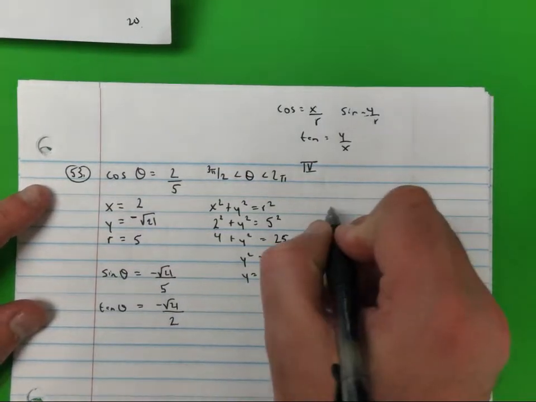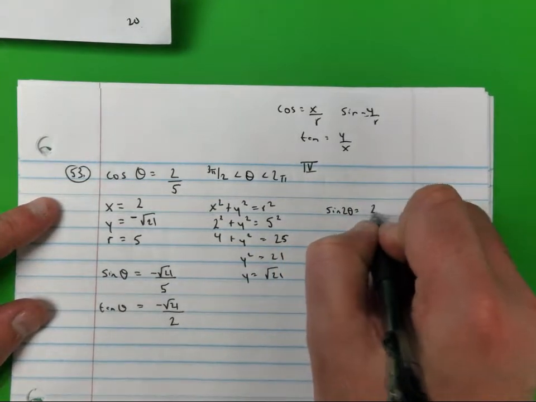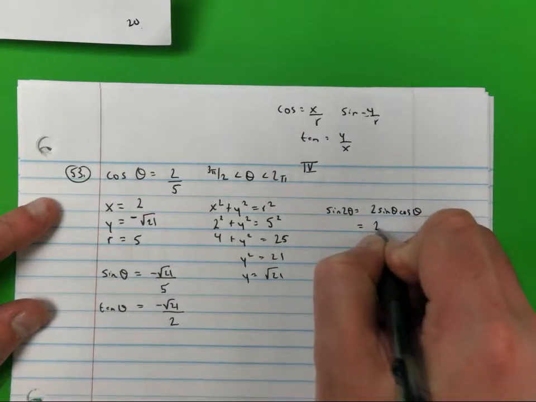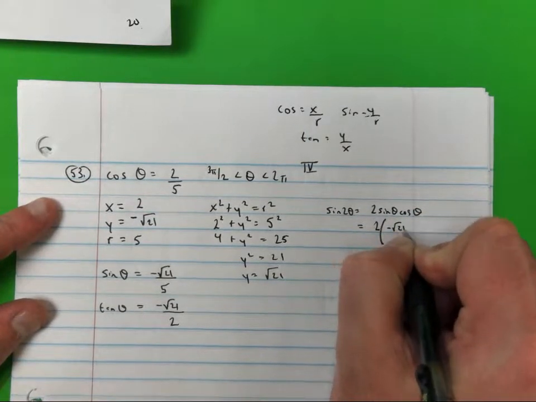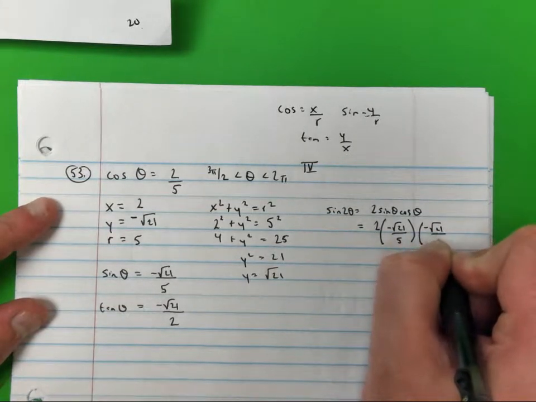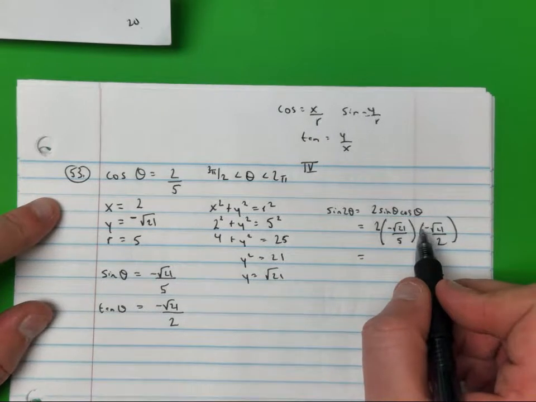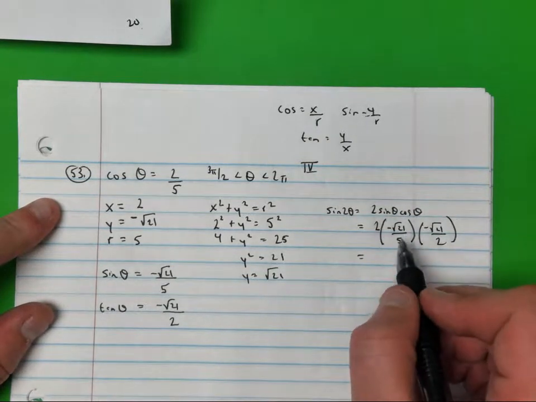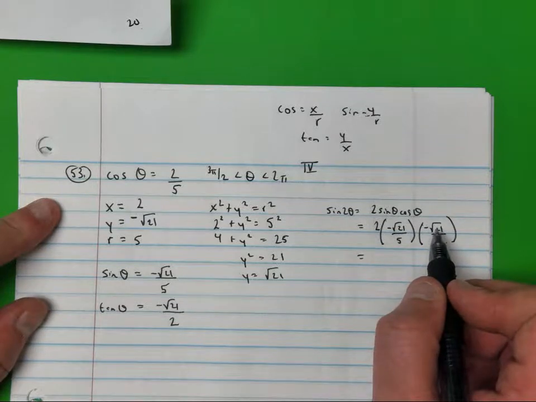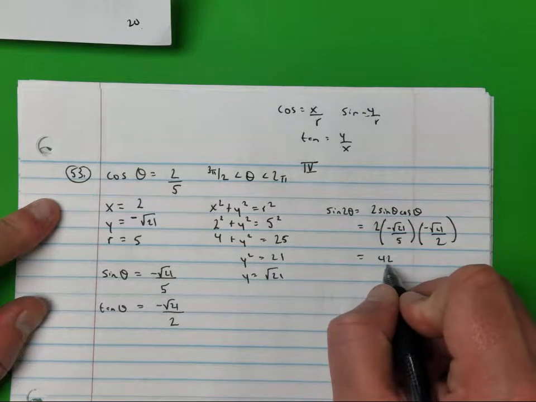So let's go with sine 2 theta first. That is equal to 2 sine theta cosine theta. 2 times negative square root of 21 over 5 times negative square root of 21 over 2. Now, negative times a negative is going to give you a positive, times a positive is a positive. So square root of 21 times square root of 21 is 21. 21 times 2 is 42.